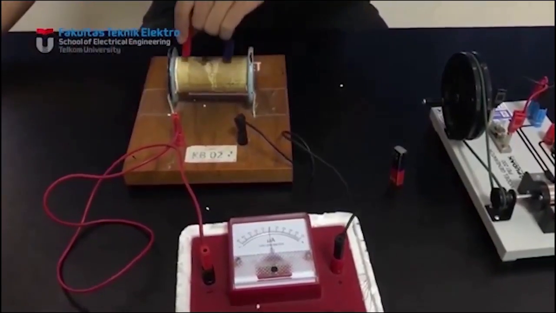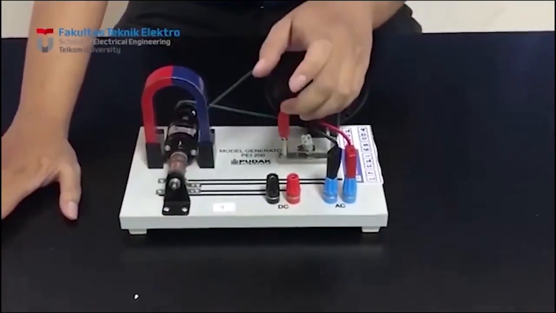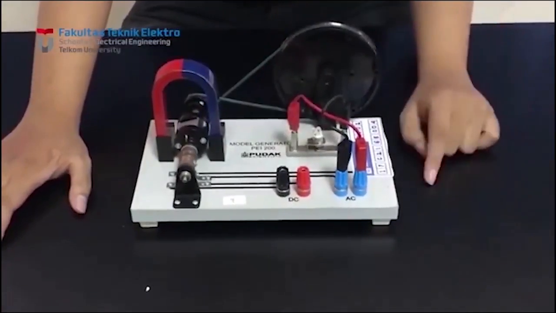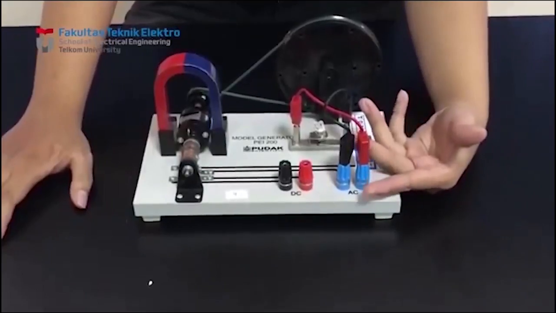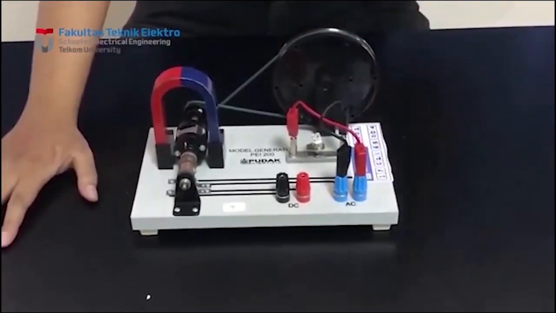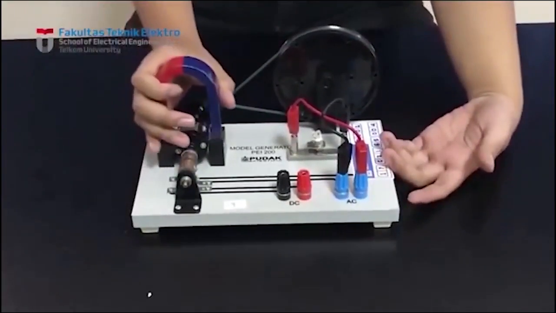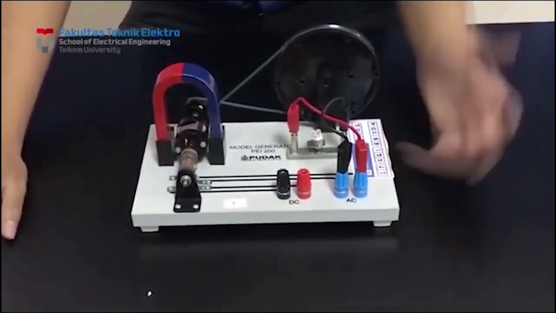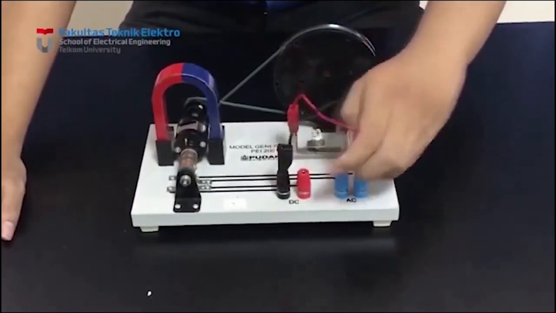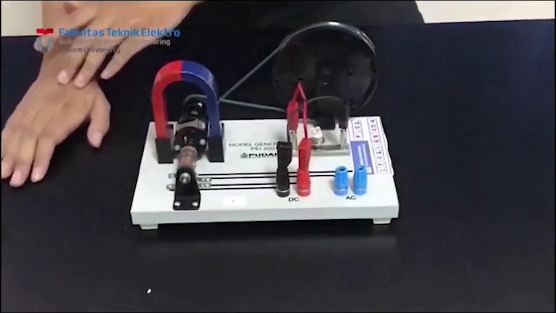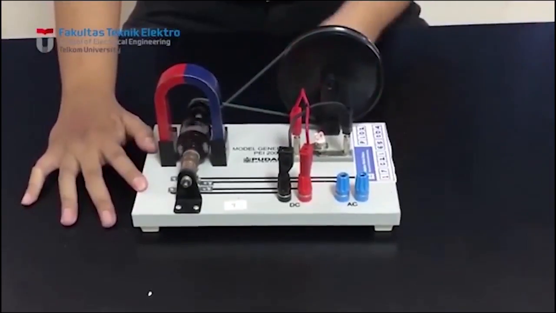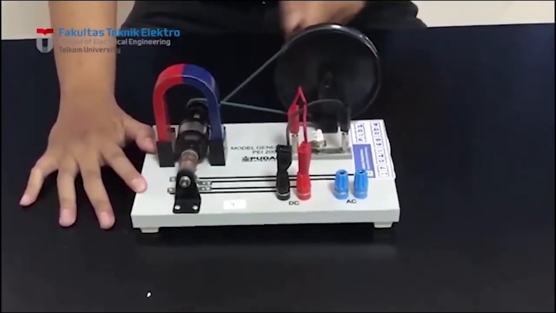Okay, next is the second practicum in the second submodule. Here, we will try to produce electricity by using a small generator. First, we will try to produce the DC current. Let us pay attention to the LED. In DC, there's only one lamp that will be turned on.